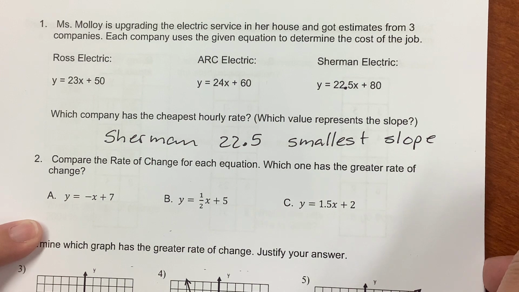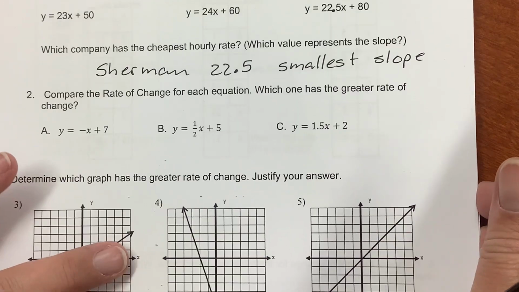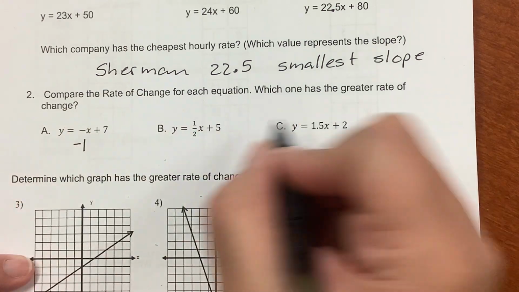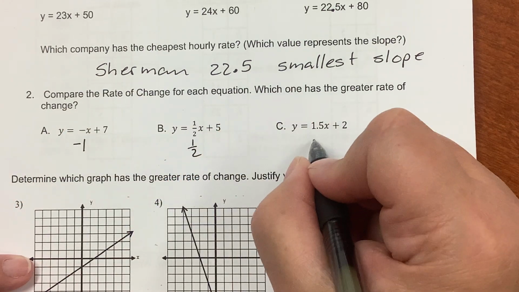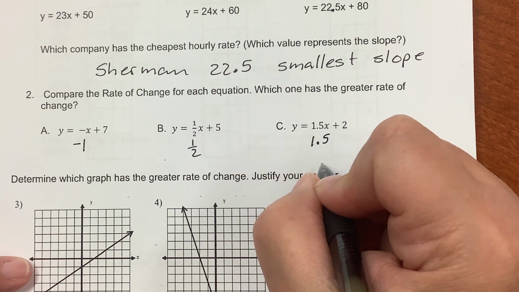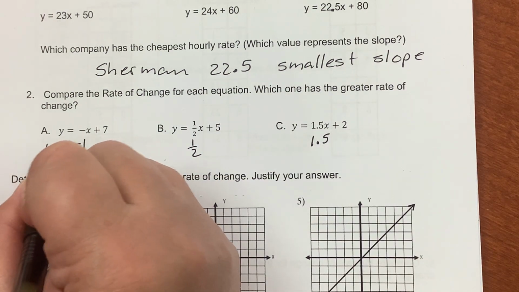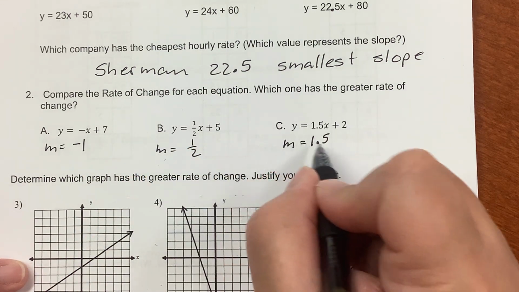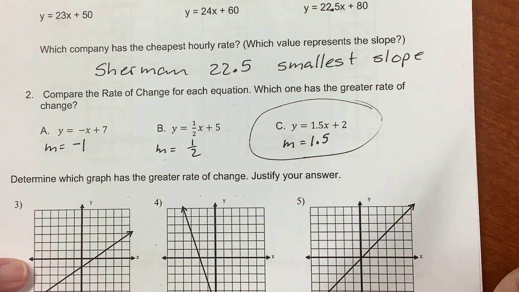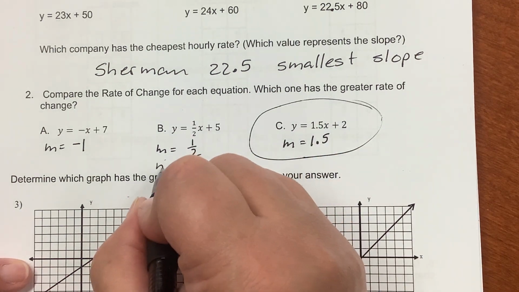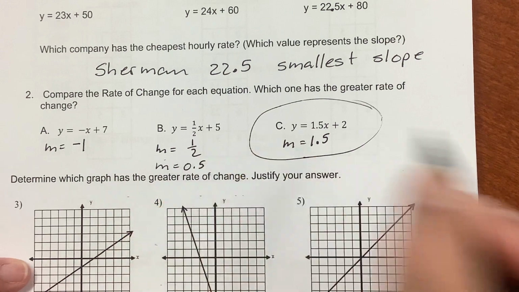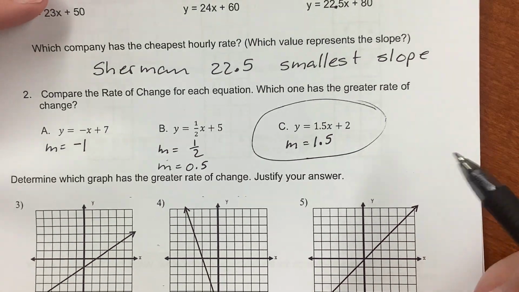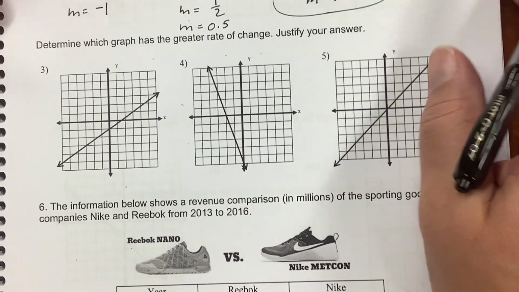Compare the rate of change for each equation. So, which one has the greater rate of change? Well, this is -1, this is 1/2, and this is 1.5. All right, that's my slope. M equals -1, M equals 1/2, M equals 1.5. 1.5 is the largest. So that's the greatest rate of change.